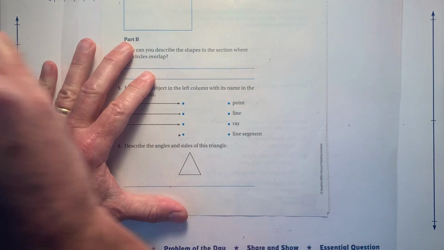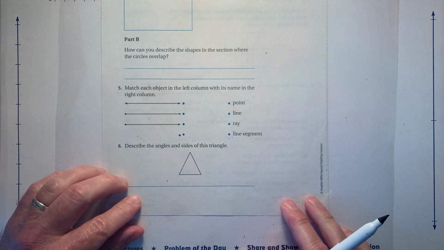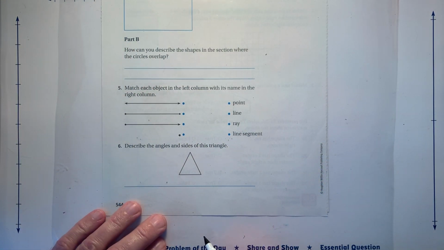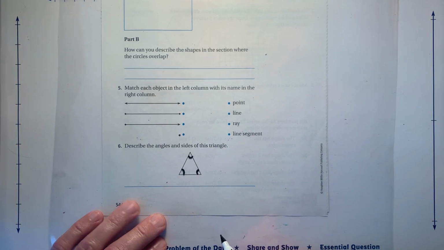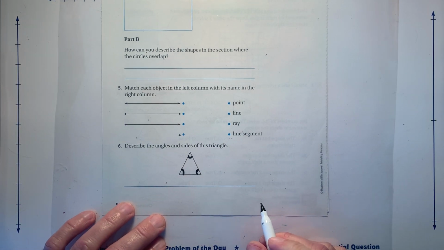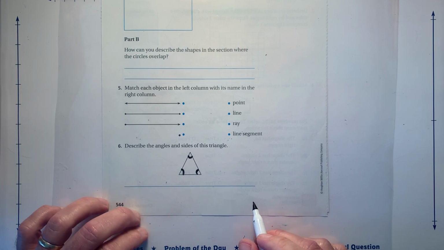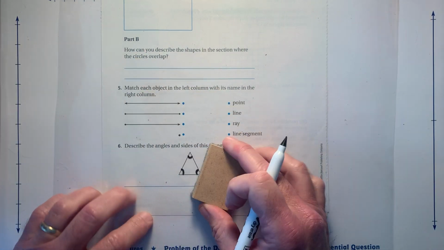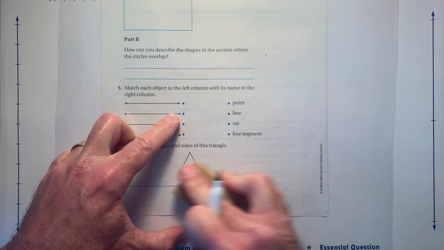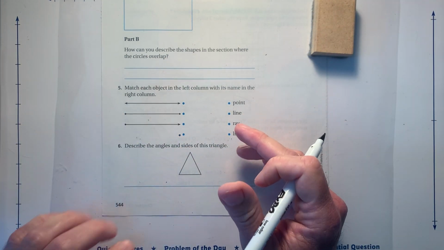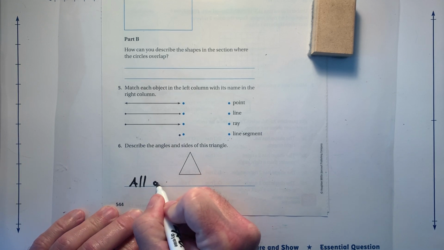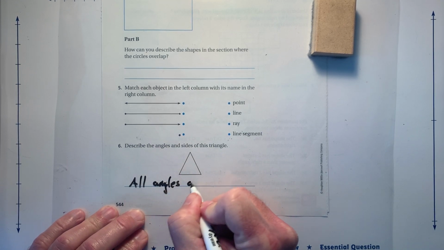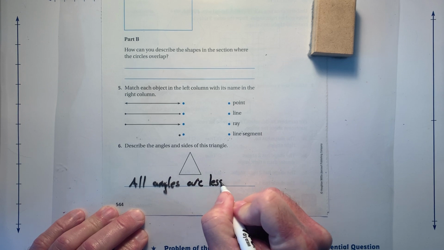And as we move down, describe the angles and sides of this triangle. Well, I can tell that all the angles inside of here are less than 90 degrees. These are all acute angles. This makes this an acute triangle. That is bonus. The test is not going to ask you if it is acute or not, but it is less than 90. So all angles are less than 90 degrees.